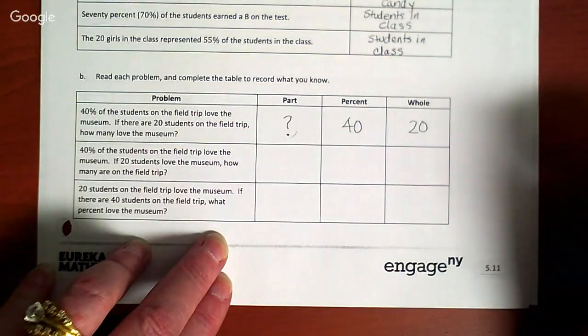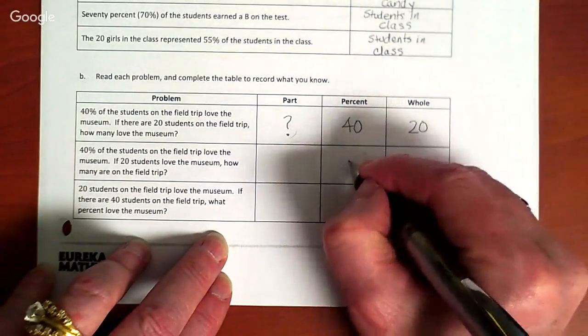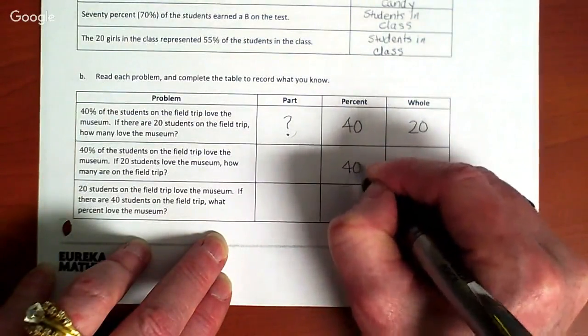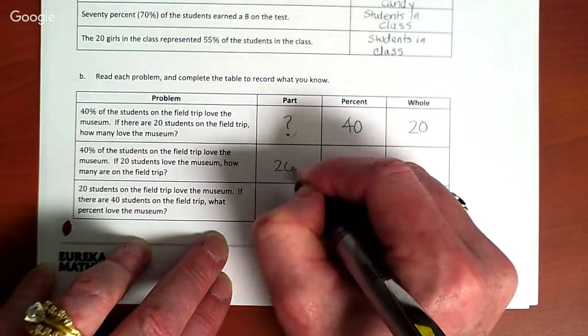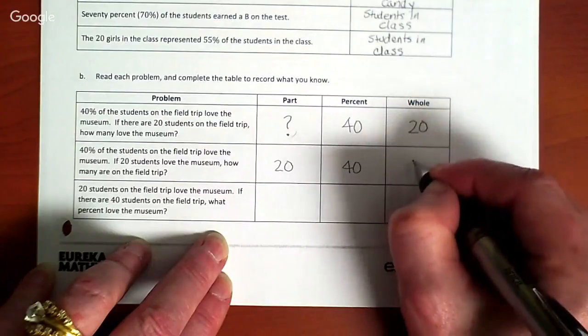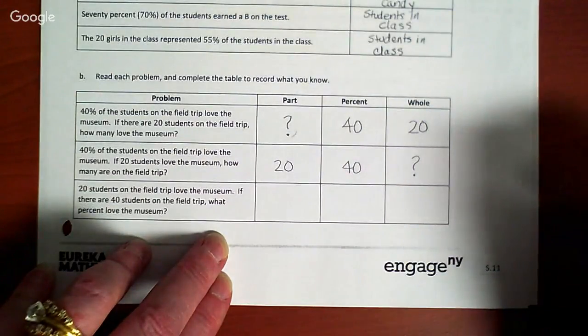In the next scenario, we have 40% of the students on the field trip love the museum. If 20 students love the museum, how many are on the field trip? Again, we have 40 for the percent, and we have 20 students that love the museum. So we are looking for how many students are on the field trip. That is our whole that we are looking for.